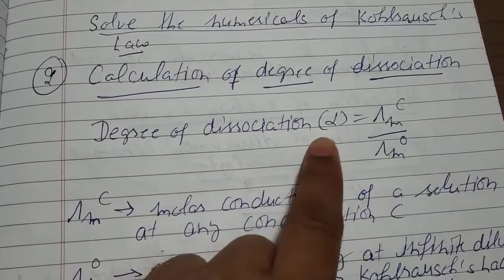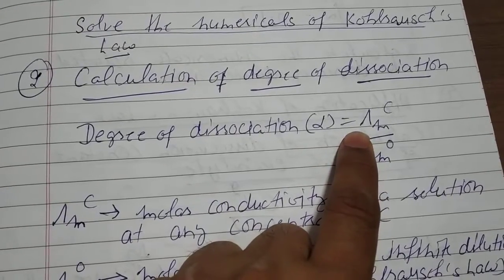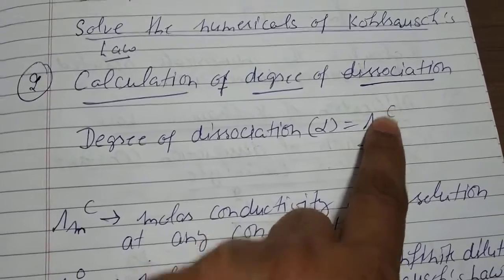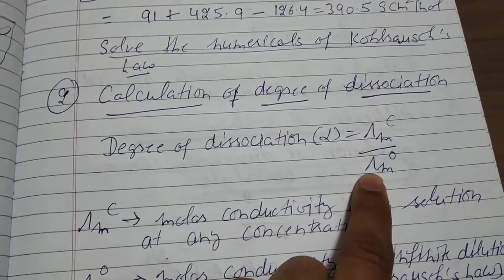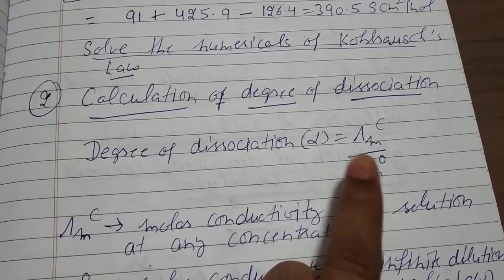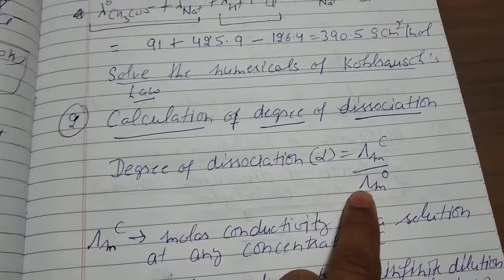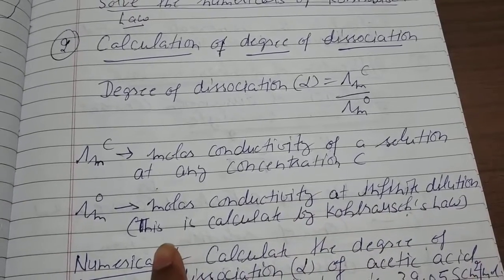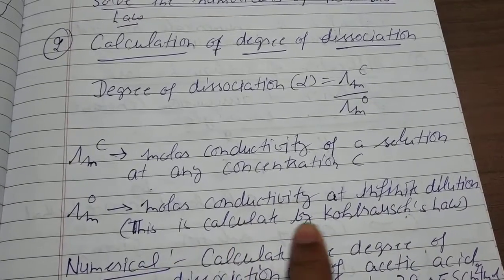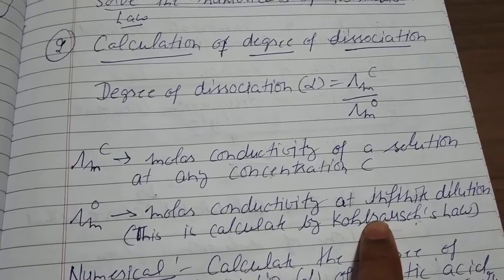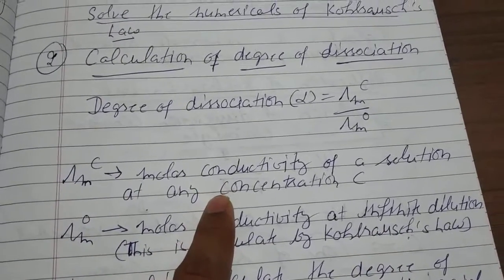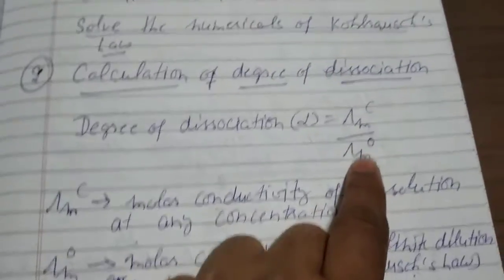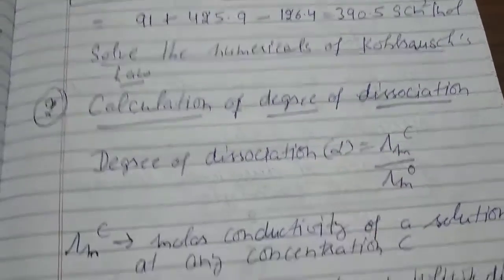So the degree of dissociation value is alpha. It is equal to capital Λm C divided by Λm naught. It means the molar conductivity at any concentration, and this is the limiting molar conductivity, which we have already calculated by the use of Kohlrausch's law. So molar conductivity at infinite dilution, or the other name, limiting molar conductivity, is calculated by Kohlrausch's law, as in the first application already. The molar conductivity of the solution at any concentration C will be given. So one we have calculated by Kohlrausch's law, the second will be given, and alpha can be calculated.